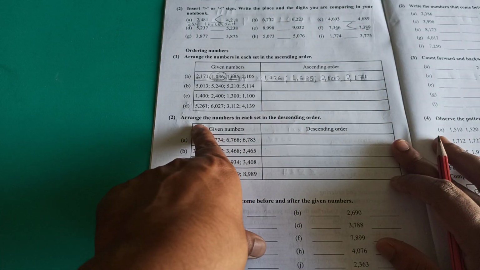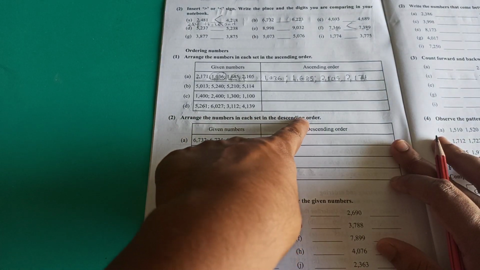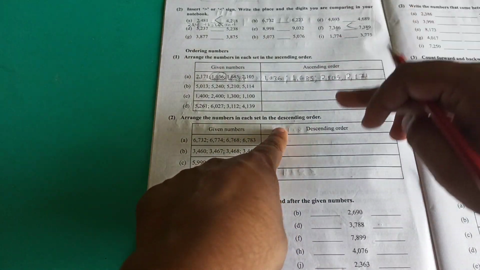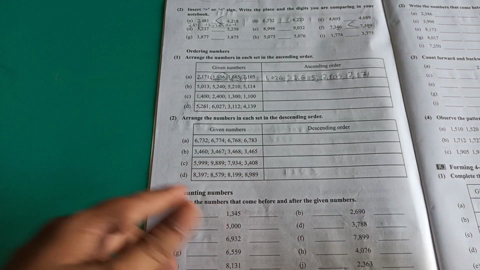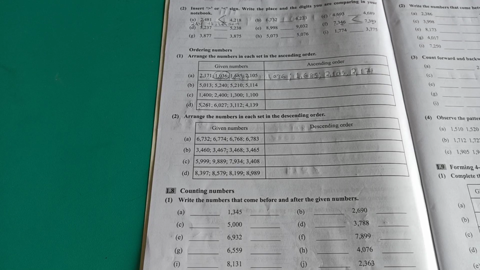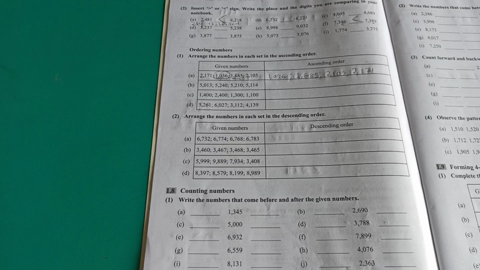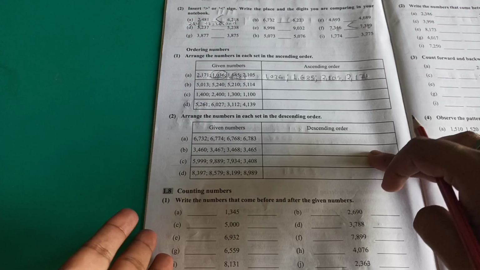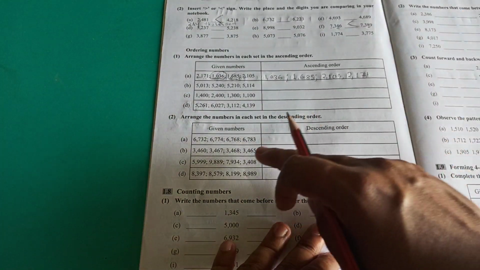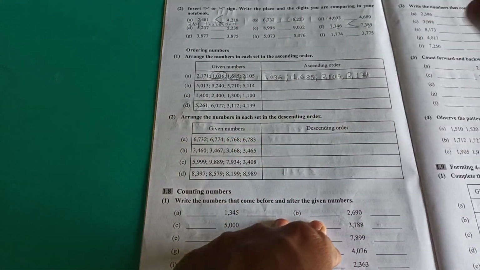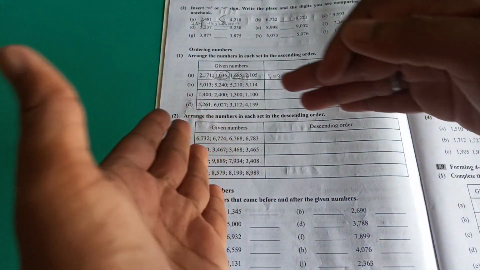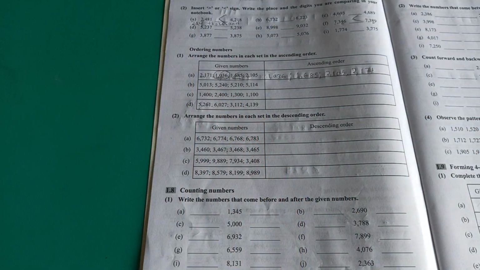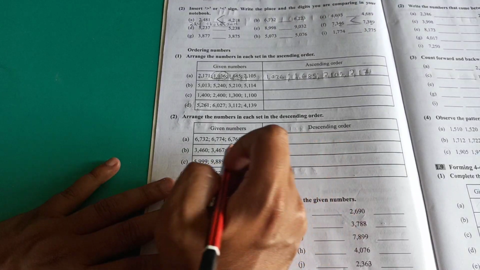Here, arrange the numbers in each set in descending order. What is given here? Ascending order earlier, but here you should arrange in descending order. What do you mean by descending order? Tell me, students. Yes, very good. Descending order means bigger to smaller, the opposite of ascending order. Here you can do the alternate: find the biggest number first, then a little bit smaller, then a little bit smaller. That is, you arrange the numbers from bigger to smaller. So how can you find it? The same way you compare from here.